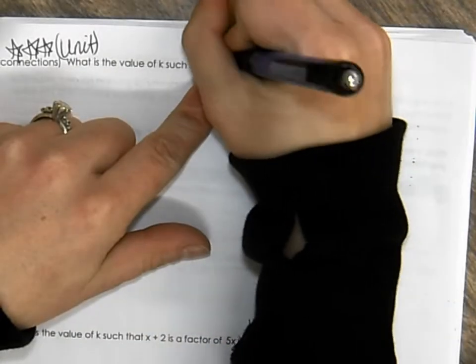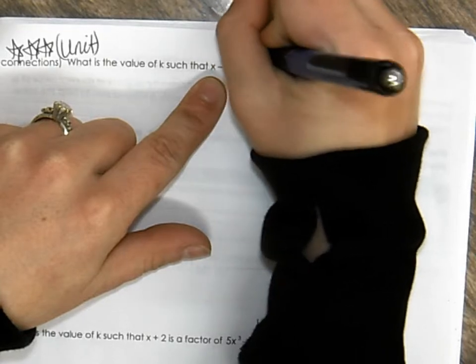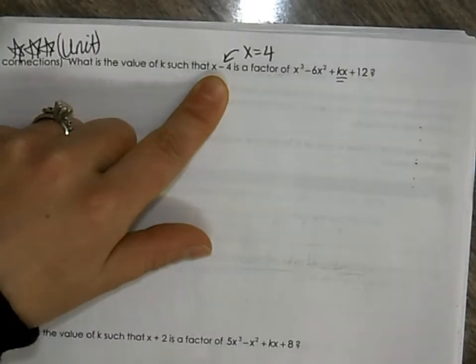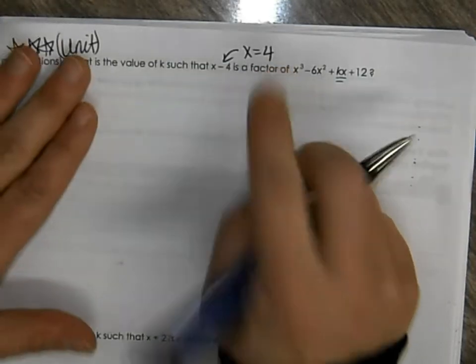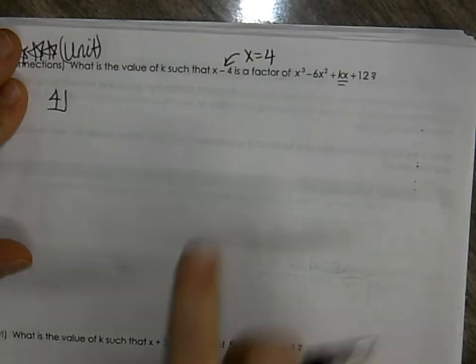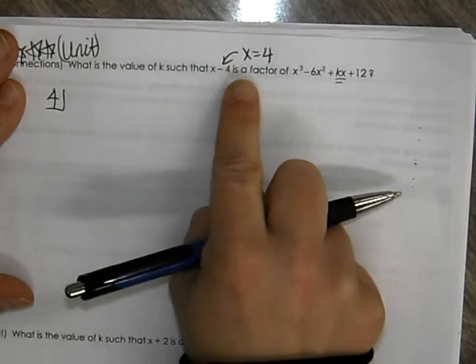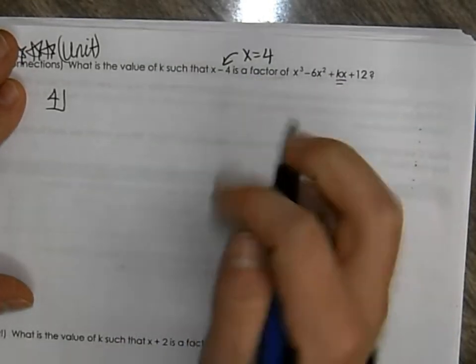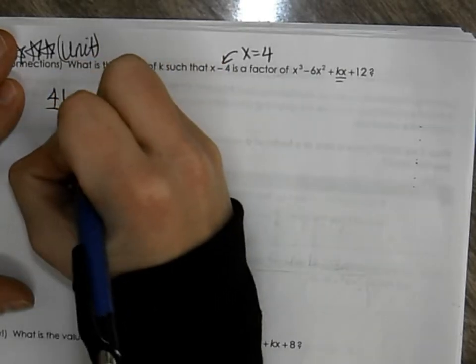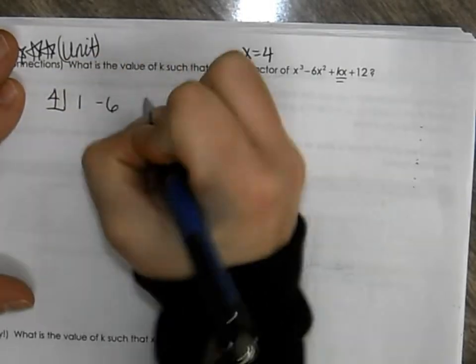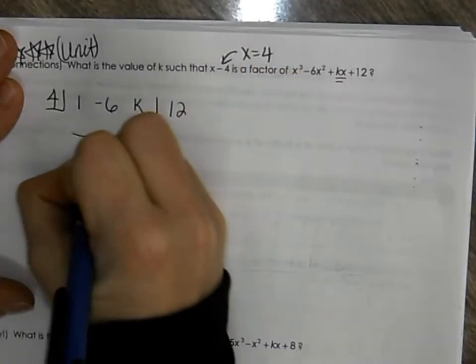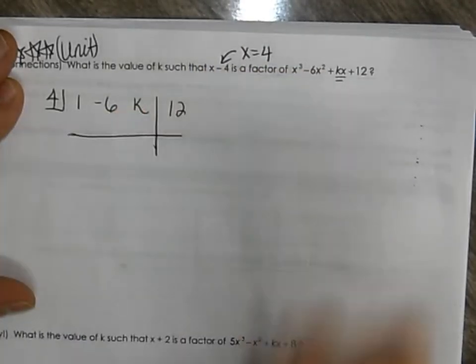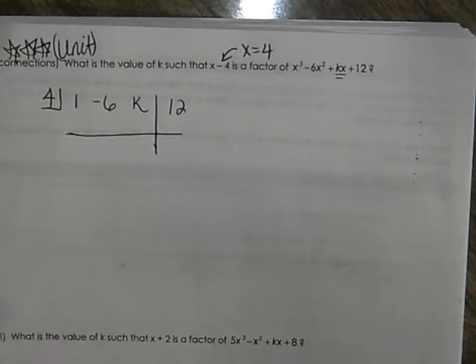So that means that we would still have x equal 4 that we will be working with, because that is going to be the x-intercept that's produced. So I'm going to put 4 inside of the little box, and I'm going to do synthetic division. I have every single degree represented, so I'm going to write down the leading coefficients of 1, negative 6, the letter k, and 12. And I'm going to do the process of synthetic division just like you would normally do.